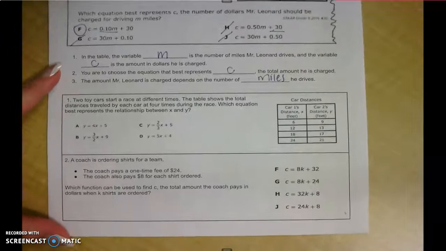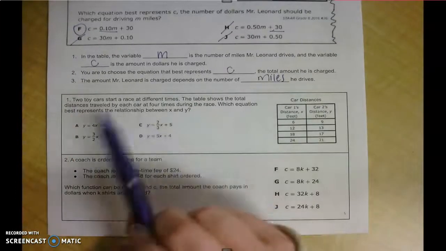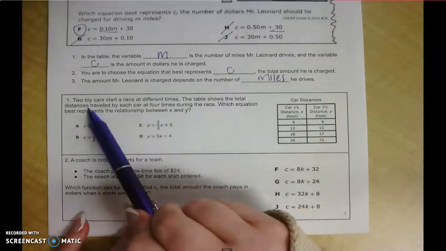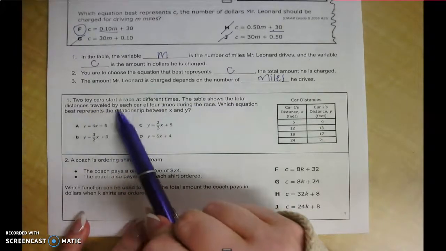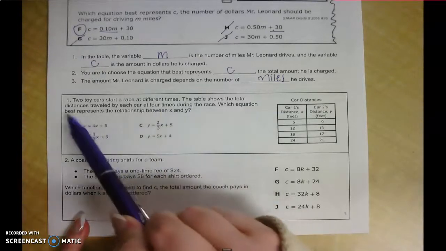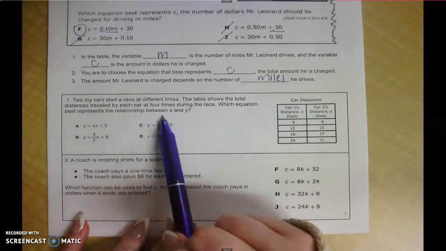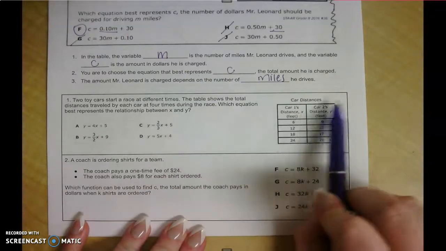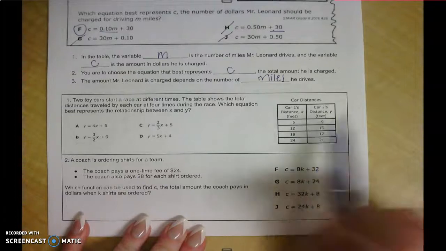Number 1. Two toy cars start a race at different times. The table shows the total distances traveled by each car at 4 times during the race. Which equation best represents the relationship between x and y? So we have car 1's distance in x, car 2's distance in y.